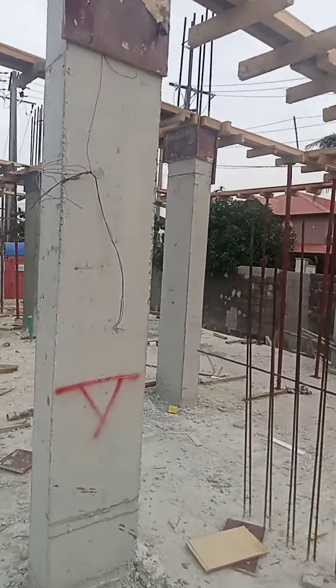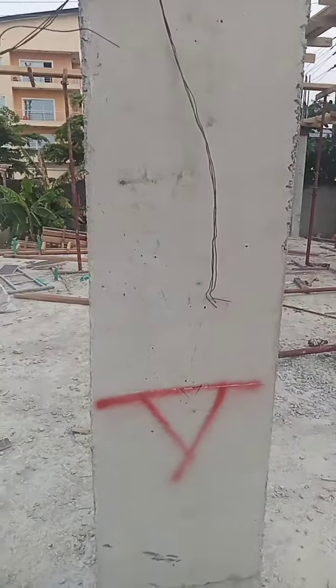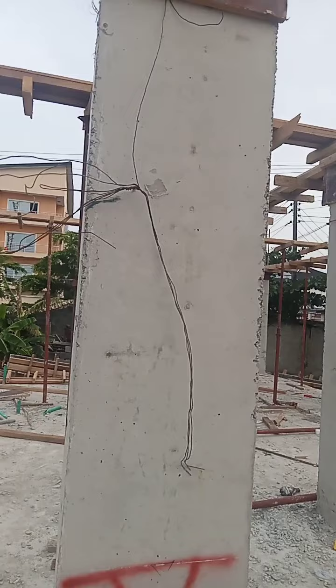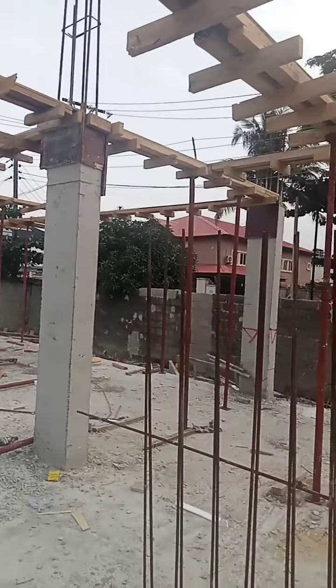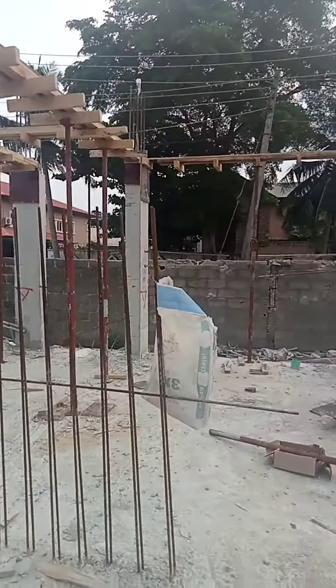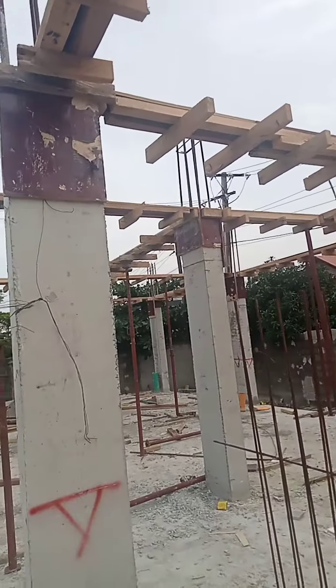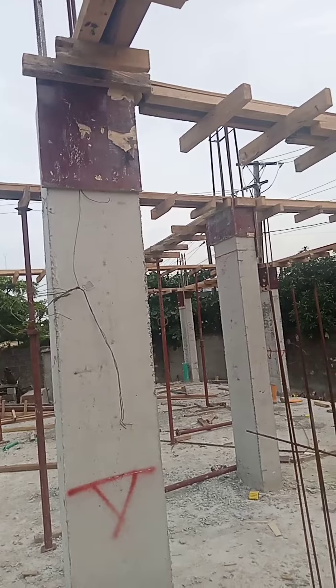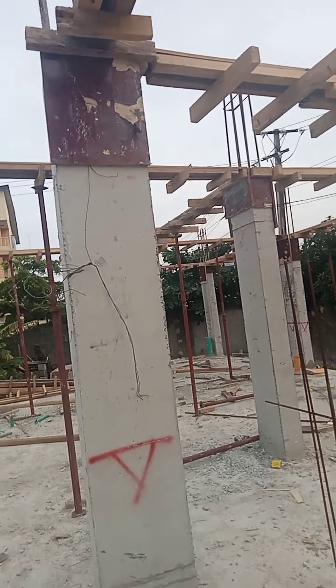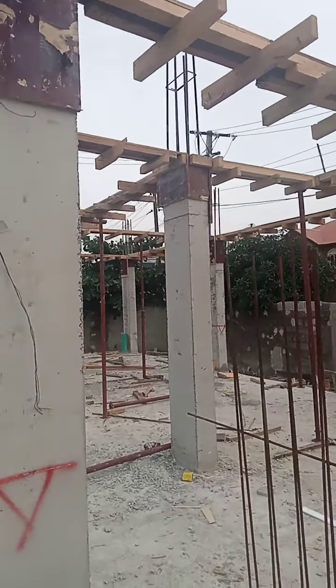So you can see now from this, my 1 meter level. They will take, I think it's 2 meter, because our floor to floor level is 3.6 meter. That is our floor to floor level. From the floor to floor level, the height of the beam is 600 mm. So they will deduct the 600 mm from the 3.6 meter. So that means we will have 3 meter left.